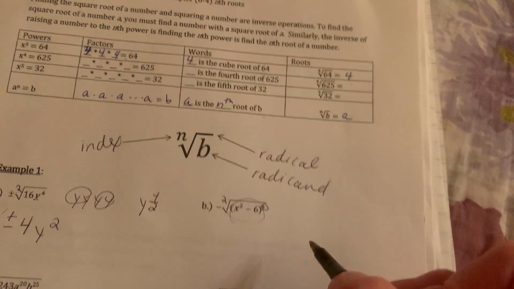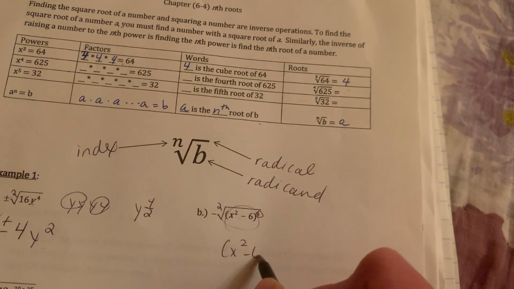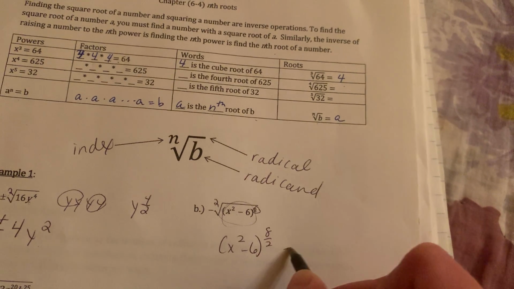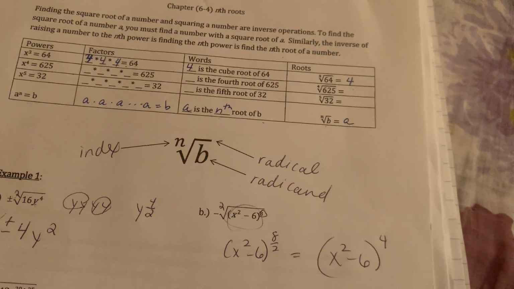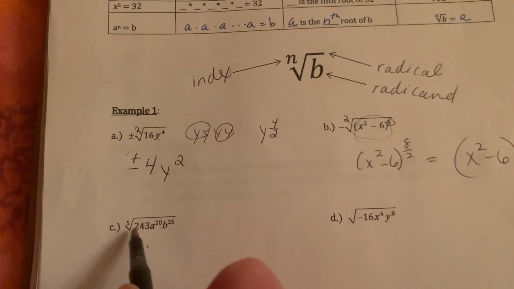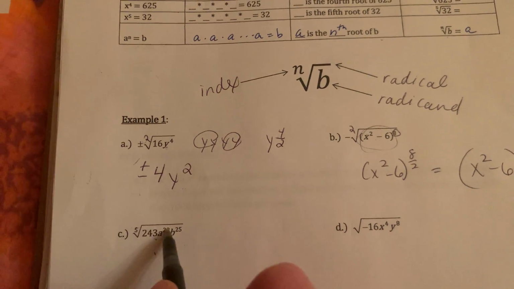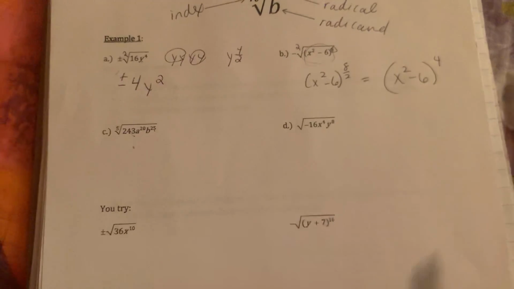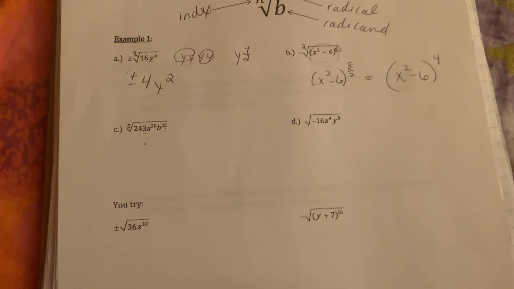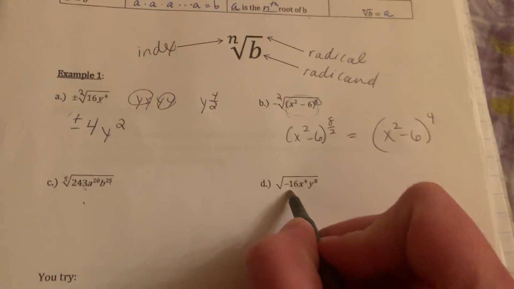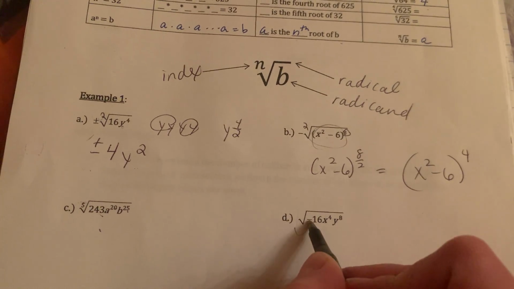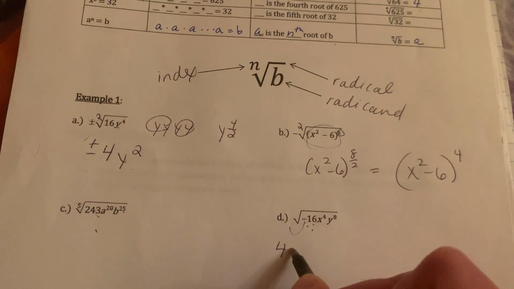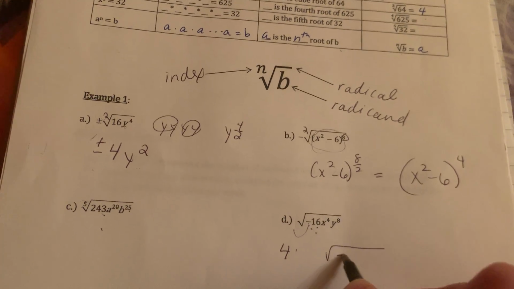All right, this quantity is to the 8th power. But since it's a square root, we could just do this. All right, here, what is the 5th root of 243? That's all they're asking. Okay. Here, oh, we have a negative. We can't take a negative as a square root, so the negative has to stay inside. So what's the square root of 16? 4. That negative stays inside.